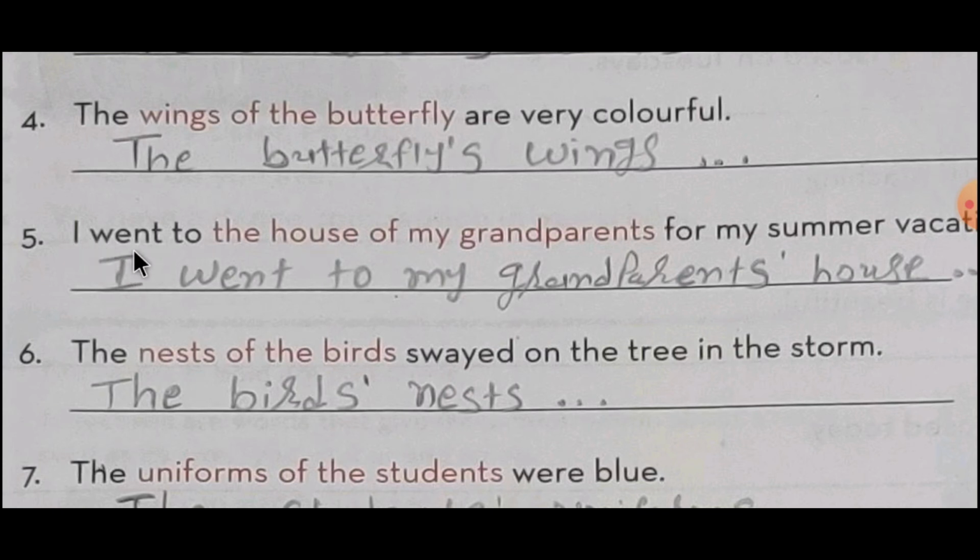The fifth one is, I went to the house of my grandparents for my summer vacation. So we will start with I, because the subject is I. I went to my grandparents' house for my summer vacation. Here the noun grandparents is in the plural form, so we have to add the sign of apostrophe over here, and all the other words remain the same.